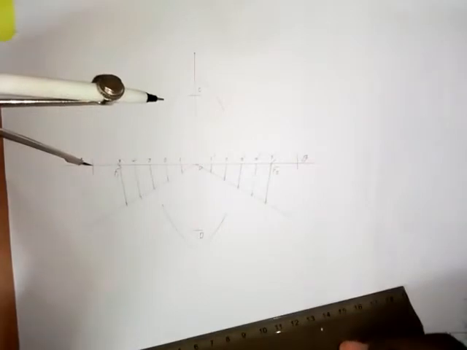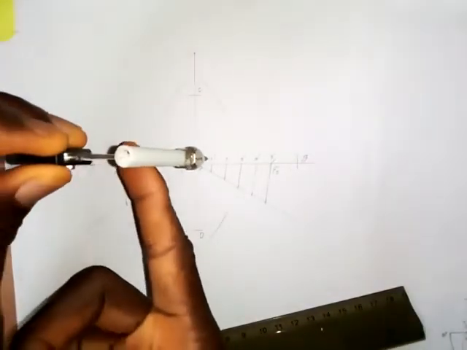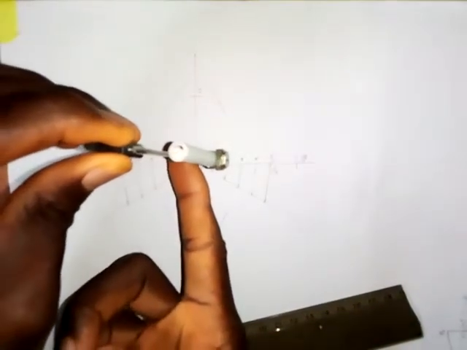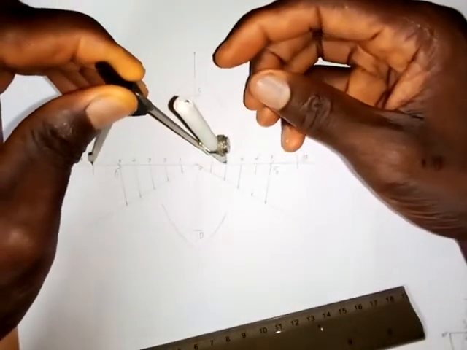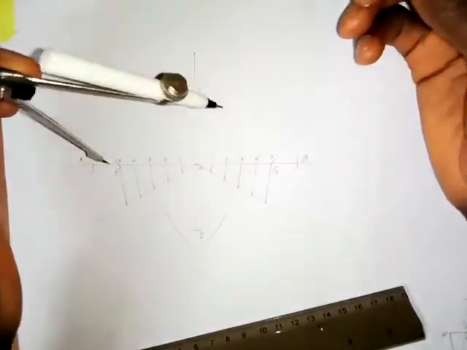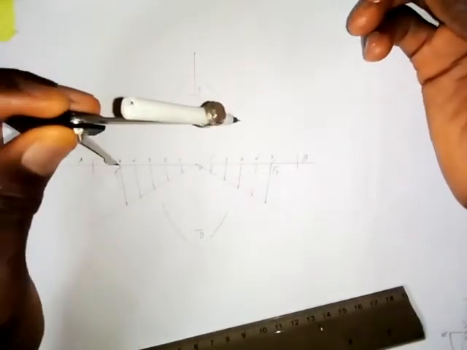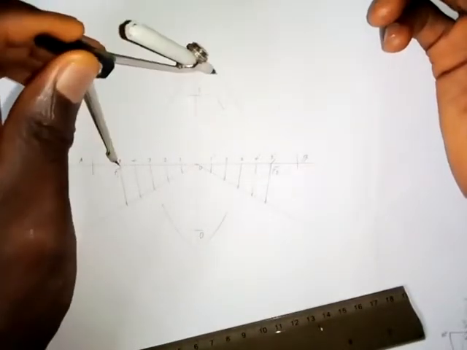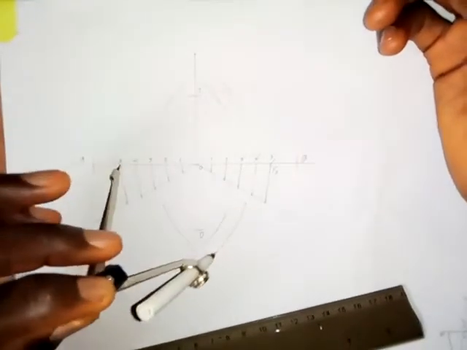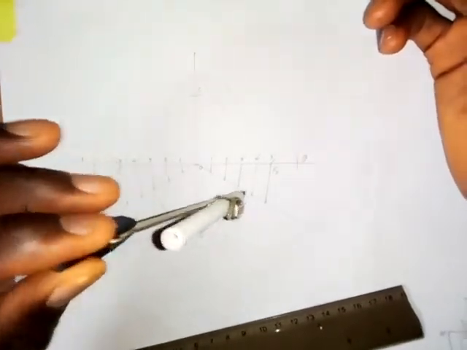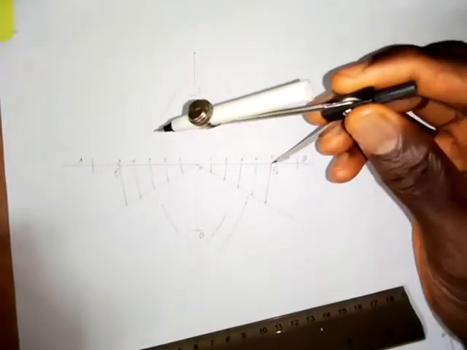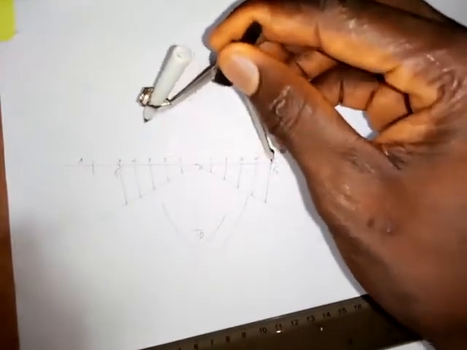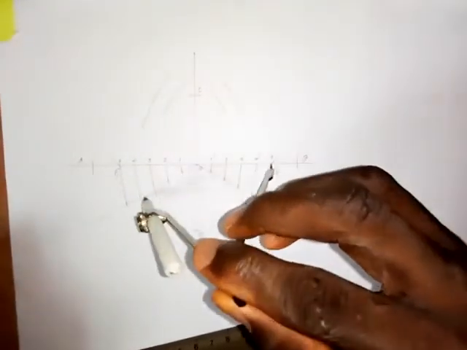Okay. So next, put the pinpoint of the compass at A and extend to 2 prime on the right side here. Then put the pinpoint at F1. Draw an arc up and down on the right side. Then with the same radius, bring it to the point F2 here. So draw an arc up and down.